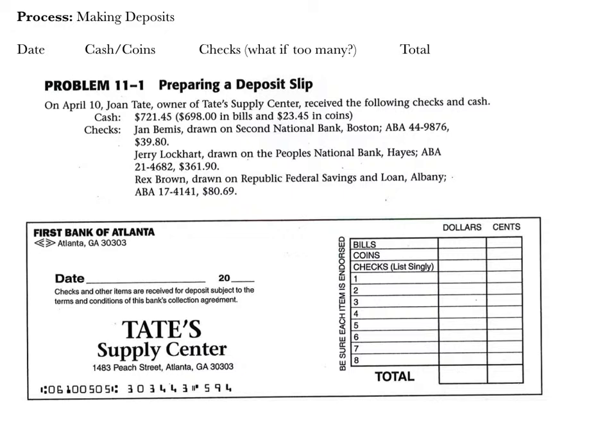So in this example problem, 11.1, preparing a deposit slip, we look at the information we're given. It says on April 10th, Joan Tate, owner of Tate's Supply Center, received the following checks and cash. So the first thing we want to do is we want to complete the date on our deposit slip, April 10th. The next thing we want to do is we want to look at the cash and coins.